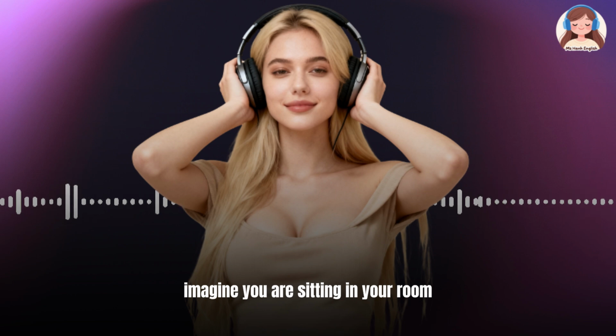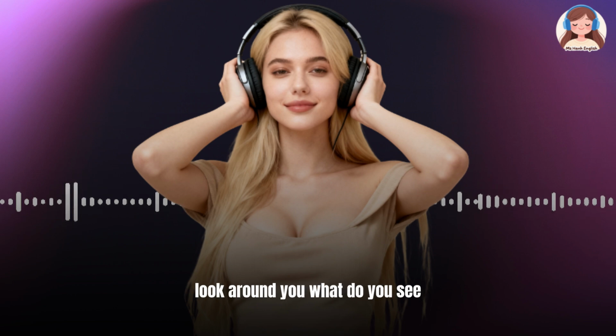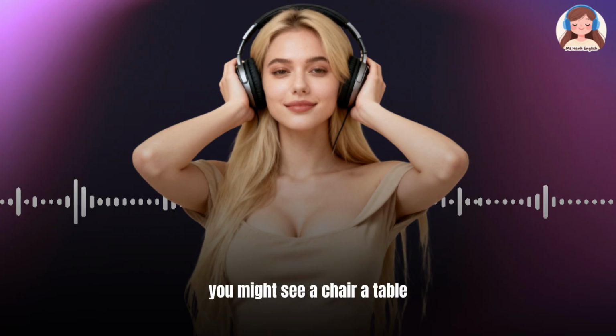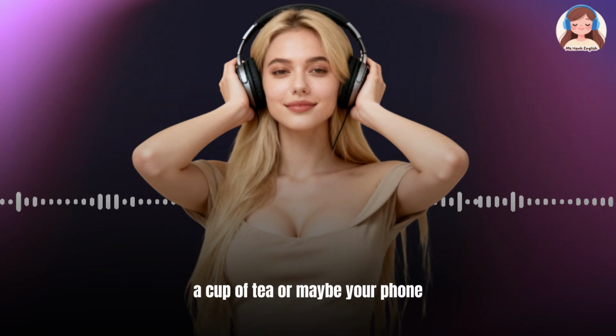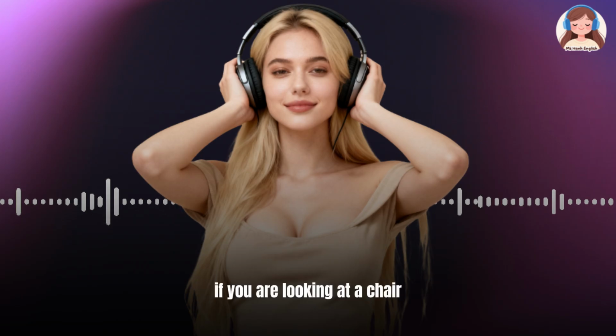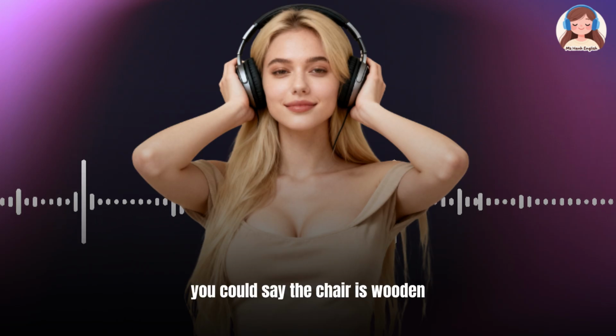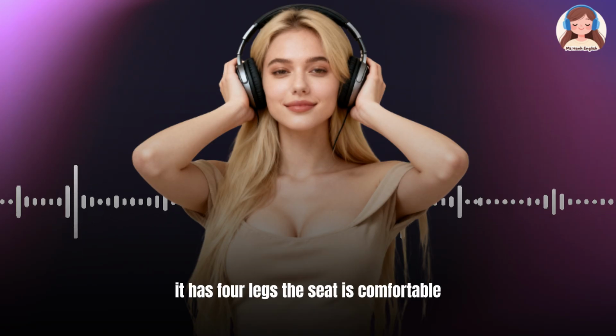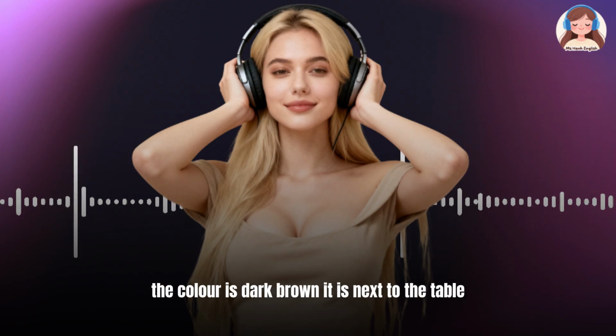Imagine you are sitting in your room. Look around you. What do you see? You might see a chair, a table, a cup of tea, or maybe your phone. Now, try to describe one of those objects in English. If you are looking at a chair, you could say, "The chair is wooden. It has 4 legs. The seat is comfortable. The color is dark brown. It is next to the table."